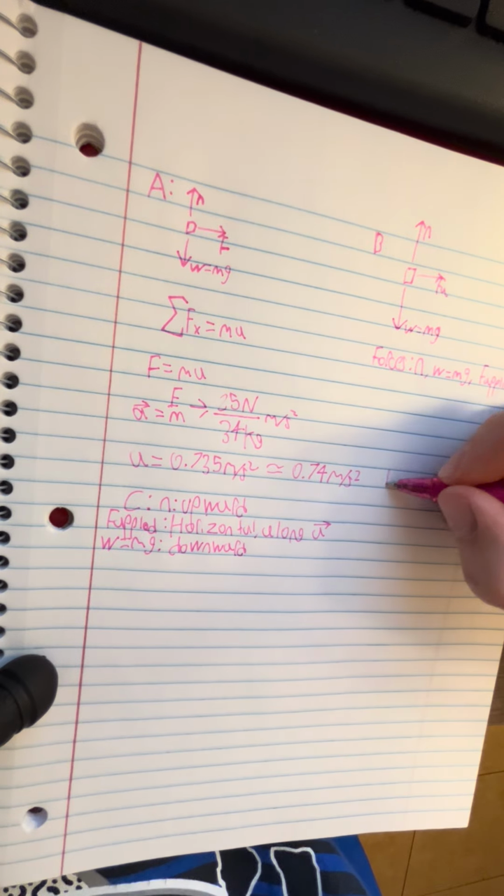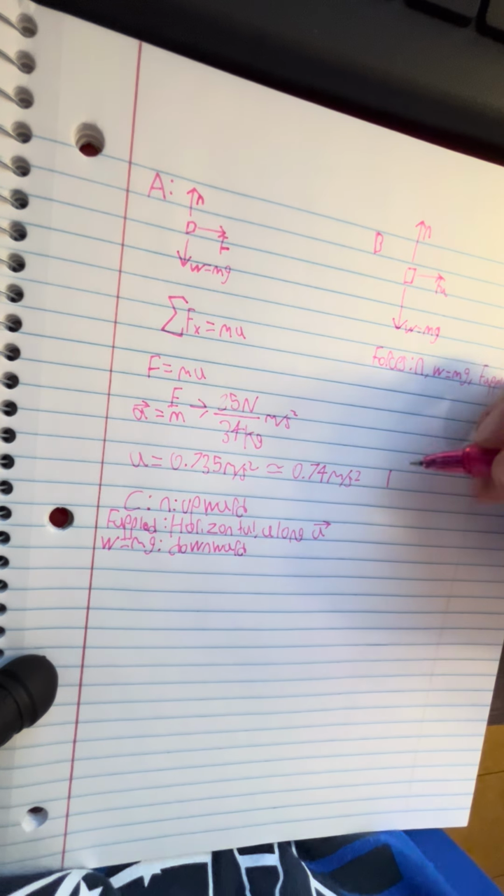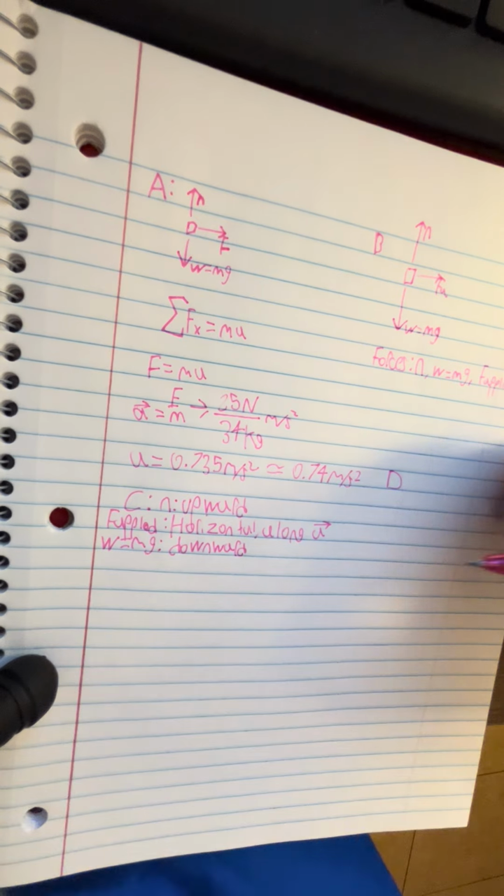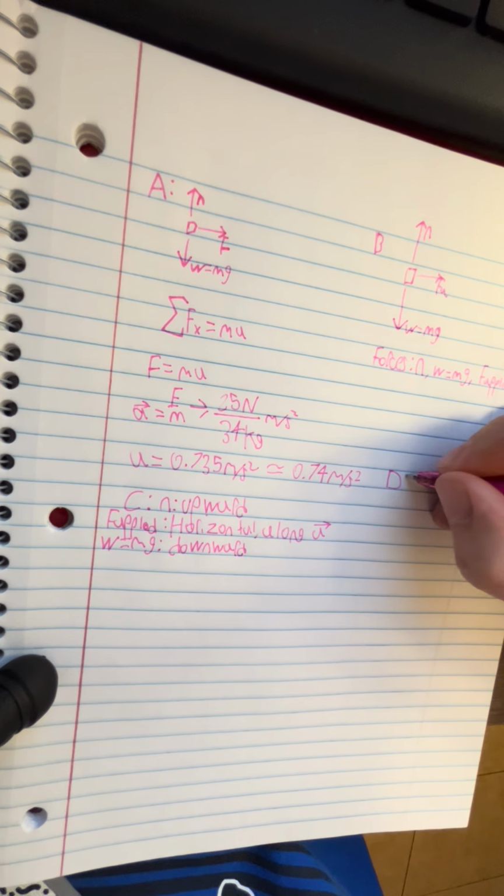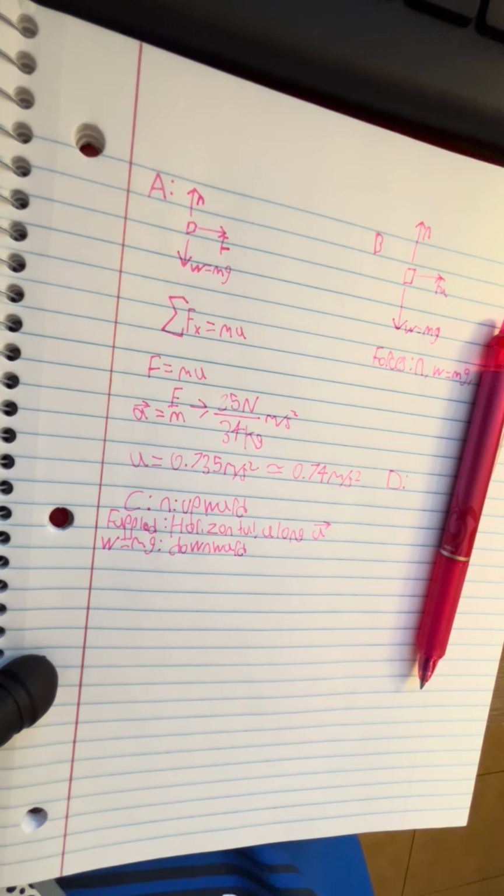Now we can just go ahead and, can you see it? I think you can see it. Yeah, you can see it. Move on to part D.